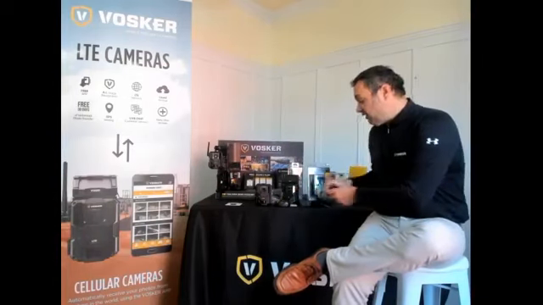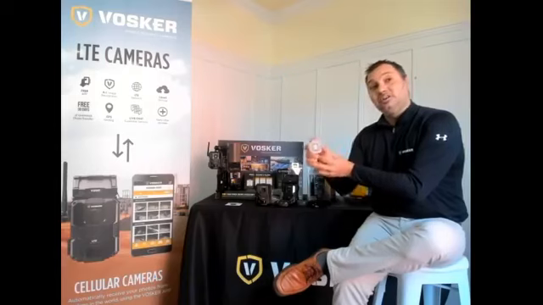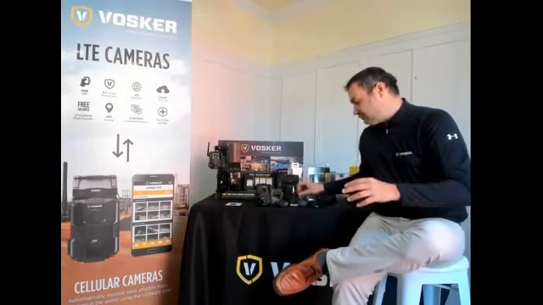Each packaging also includes an 8 GB memory card, an SD card. You will have to insert that SD card inside the camera in the slot, and I'm going to show it to you where to do so.